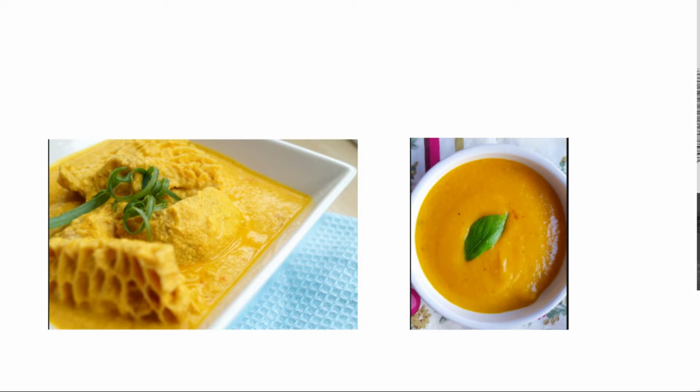But because each of them has unique ingredients that make up the particular soup, we're going to be looking at those ingredients, applying a machine learning algorithm, the decision tree algorithm, to be able to predict which one is gbegiri and which one is egusi.